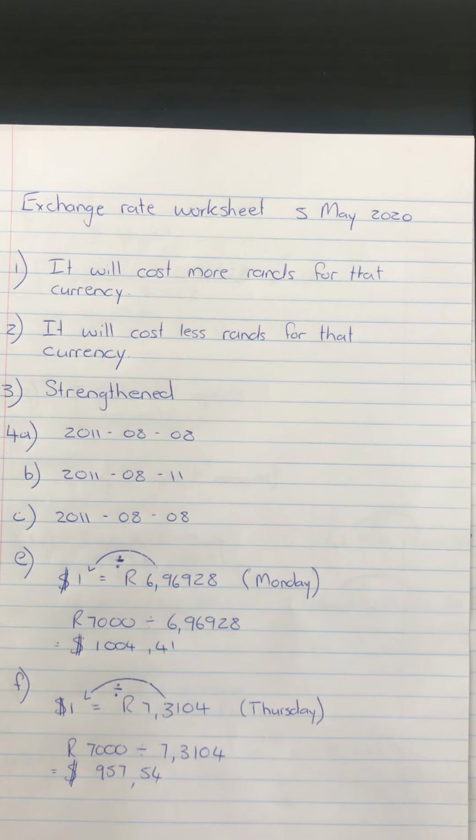C, on which day was the rand the strongest? So that means on which day would you have to give up the least amount of rands to gain $1, and that was on the 8th of August. Right, so we are skipping D and we're moving straight on to E. Calculate the exact amount of dollars with 7,000 rand if money was exchanged on Monday, the 8th of August.